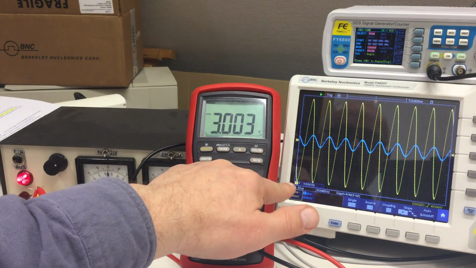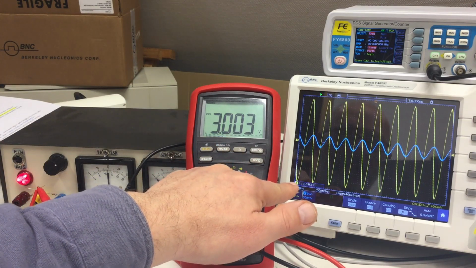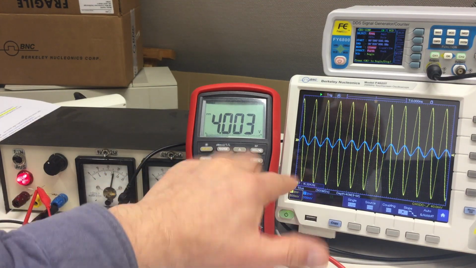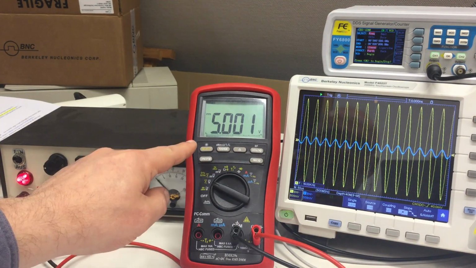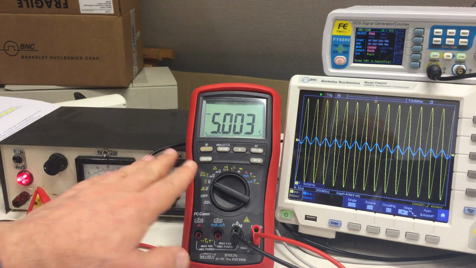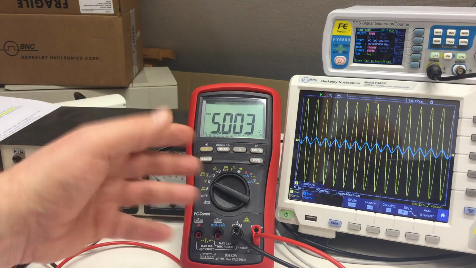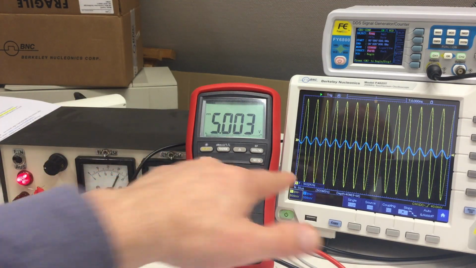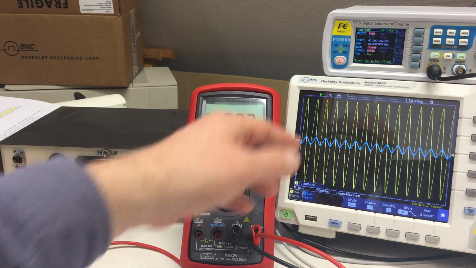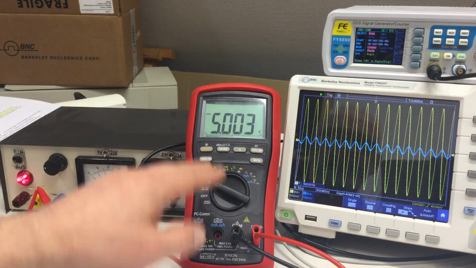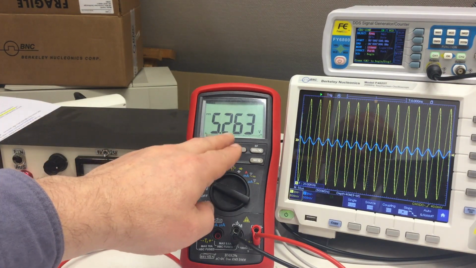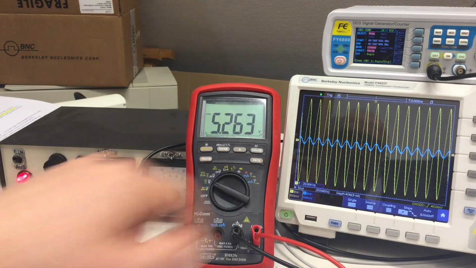For 3 volts, 11.5 kilohertz. 4 volts, 15.3 kilohertz. 5 volts, 19 kilohertz. And just because I want to know when we actually hit 20 kilohertz, I will go a little bit beyond the 5 volts. Maybe I kill the input of the unit, but okay, at 5.26 volts, 20 kilohertz.